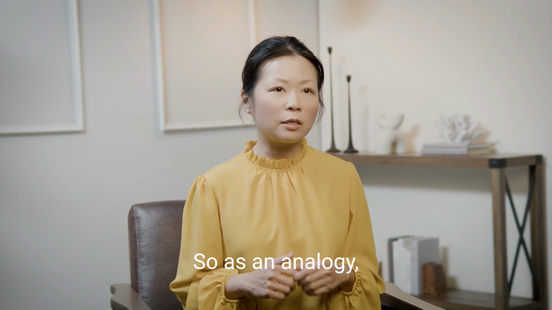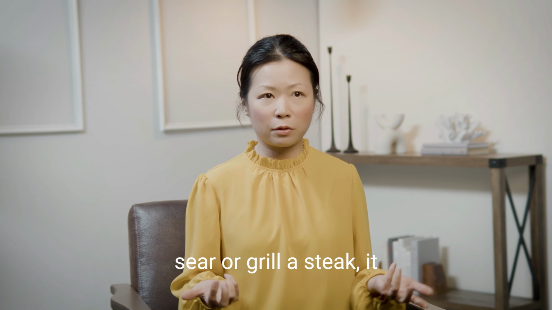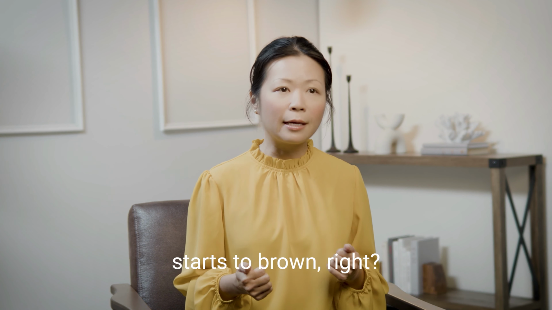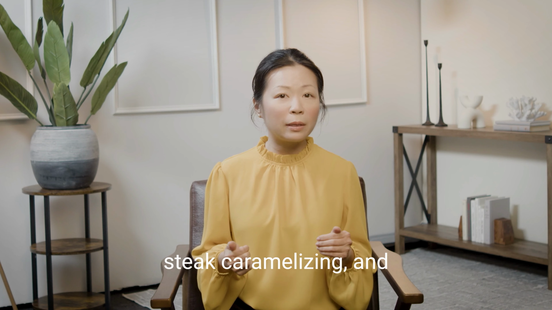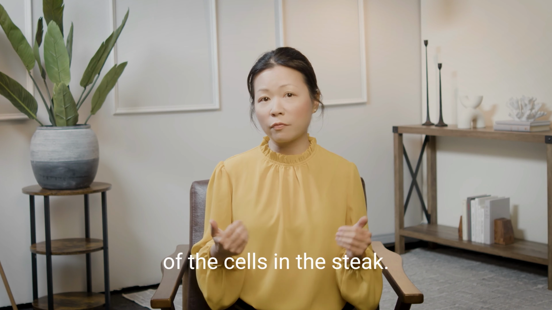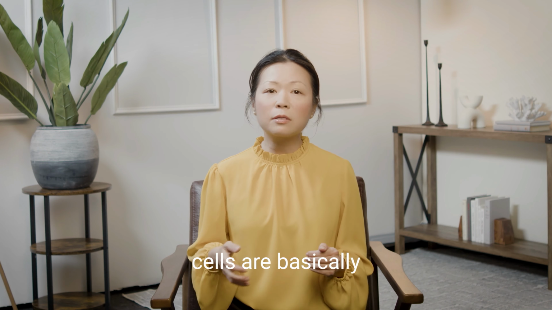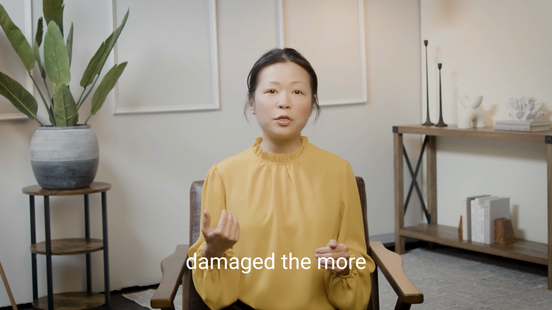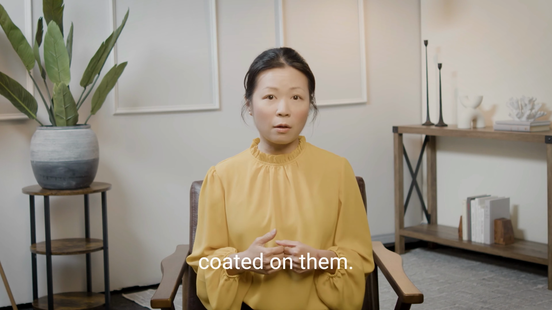So as an analogy, think of when you sear or grill a steak. It starts to brown, right? That's the sugars in the steak caramelizing and changing the structure of the cells in the steak. In a similar way, your cells are basically changing and getting damaged the more glucose they have coated on them.